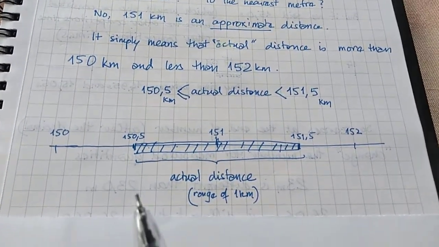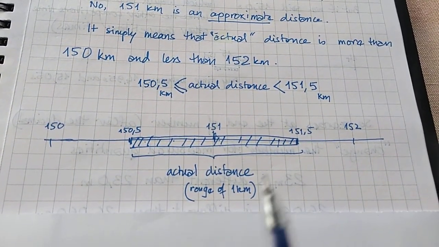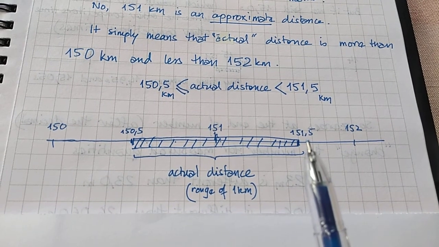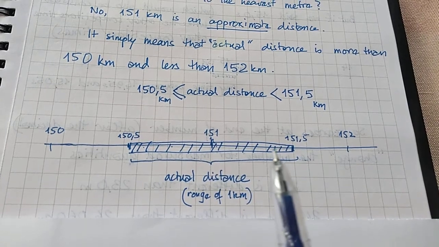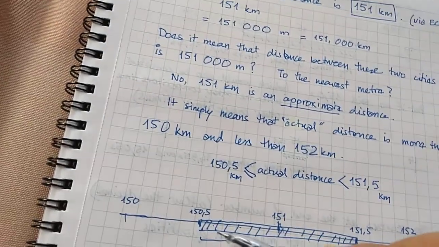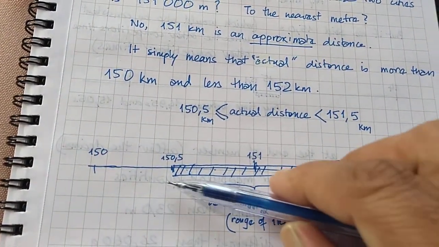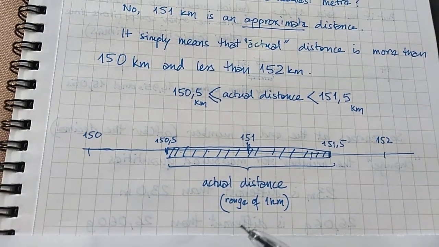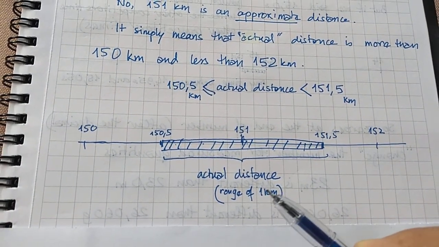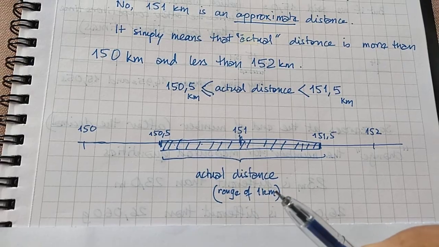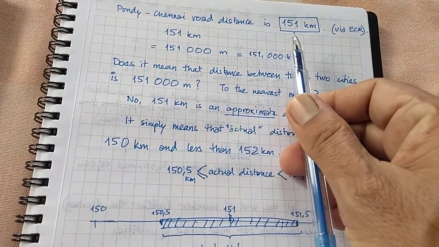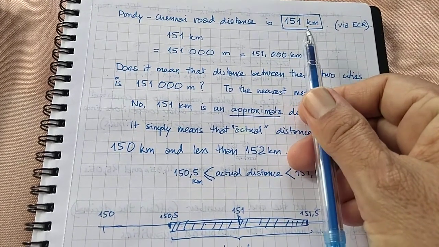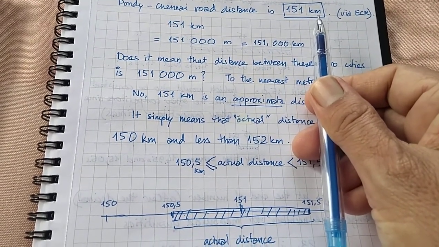So actual distance has a range of 1 kilometer, from 150.5 to 151.5. If you calculate this range from here to here, that is 1 kilometer. So actual distance can vary by 1 kilometer when I tell you that the Pondi Chennai road distance is 151 kilometers.